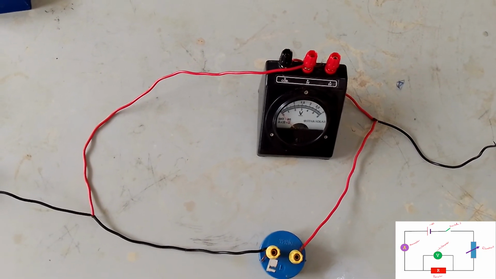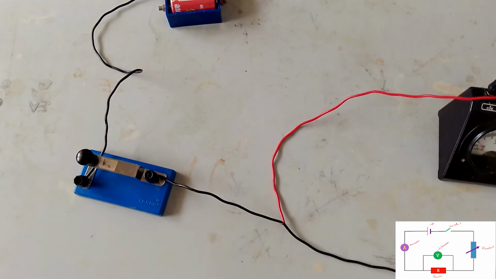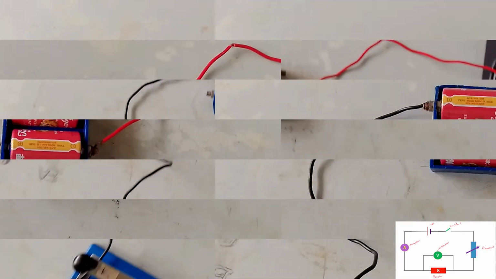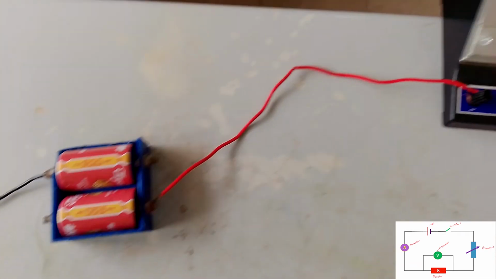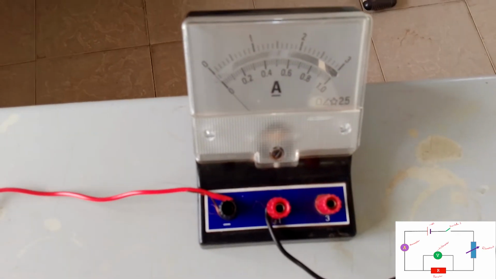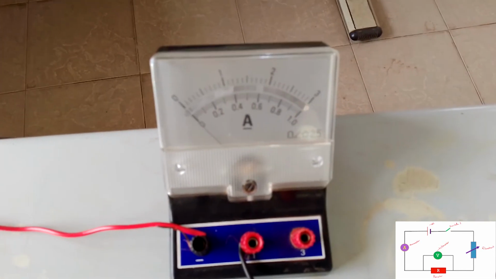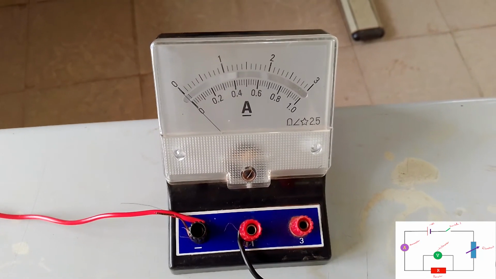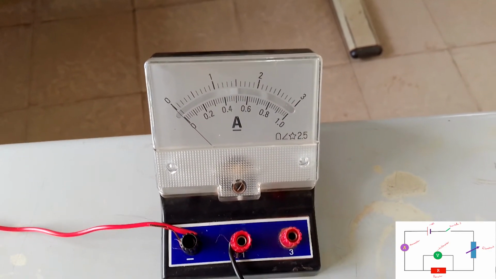This is our setup that is going to help us verify Ohm's law. These are our cells. The two cells are in parallel. Then this is our ammeter. Like you can see, the ammeter has 3 terminals: the negative terminal, the 1 ampere terminal, and the 3 ampere terminal.